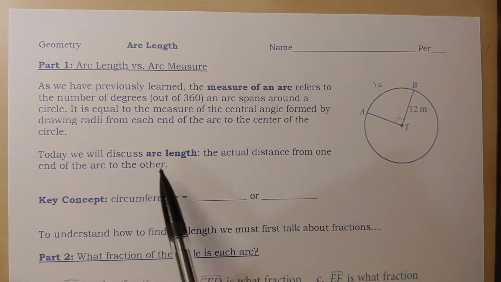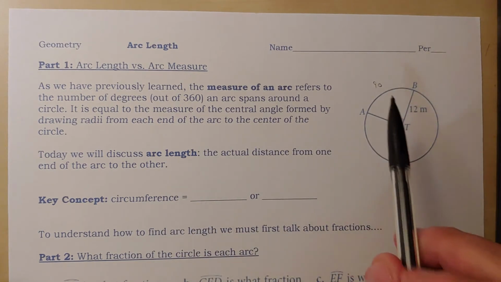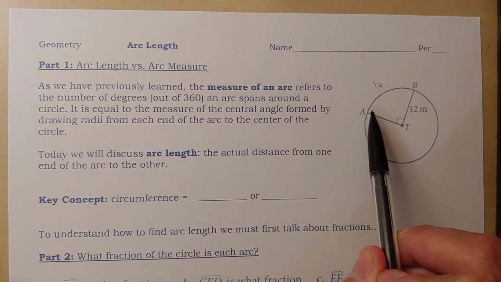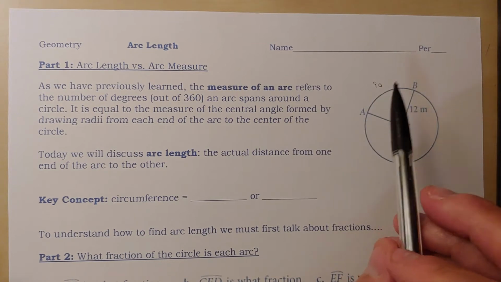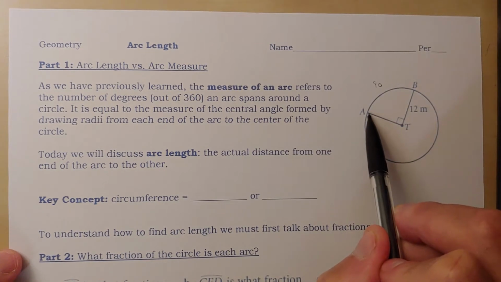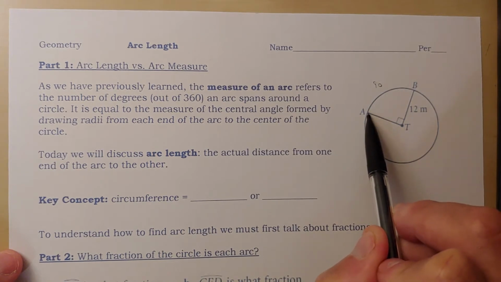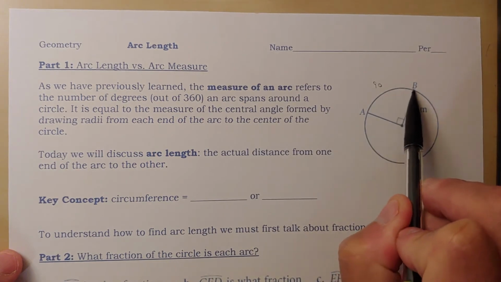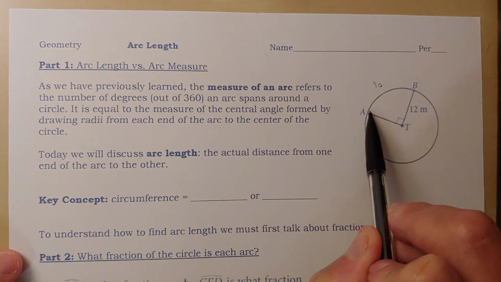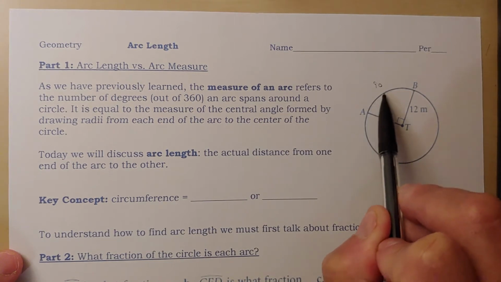However, today we're going to talk about arc length, which is not measured in degrees. Arc length is an actual distance. If I was a tiny little person walking along this arc, the arc length would be how far I'm actually walking. What's the distance along this arc from point A to point B? That's measured in a unit like centimeters or inches.